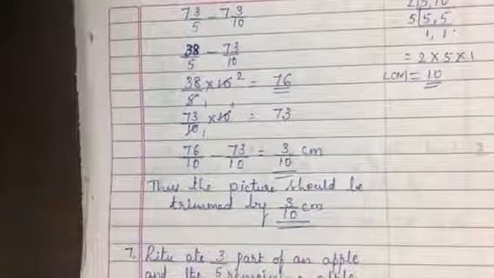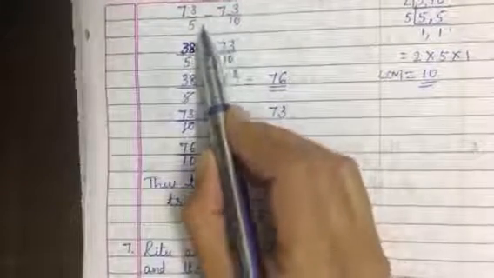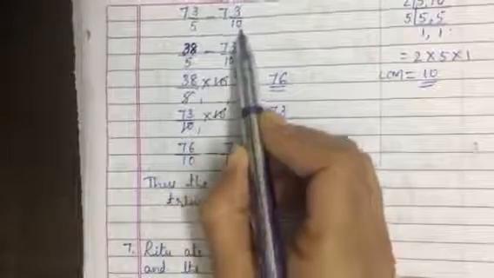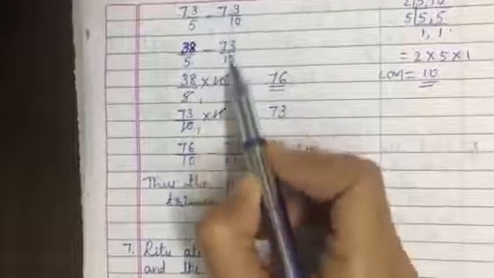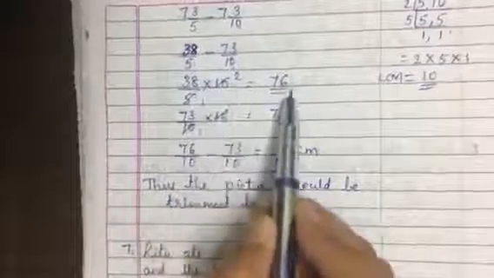I think you had understood this. First what you have to do? First you have to convert mixed fraction into improper fraction. 5 7s are 35 plus 3 is 38 by 5, minus 10 7s are 70 plus 3 is 73 by 10. Denominators are different. Take LCM, you will get LCM as 10. So first fraction is 38 by 5 into LCM, you will get 76.